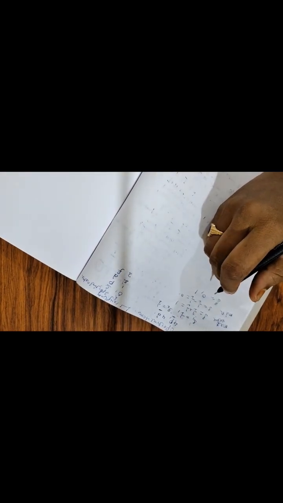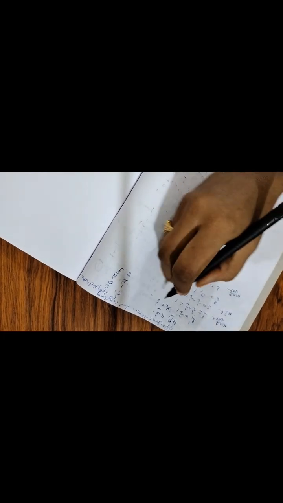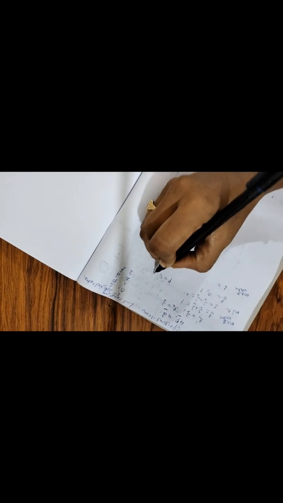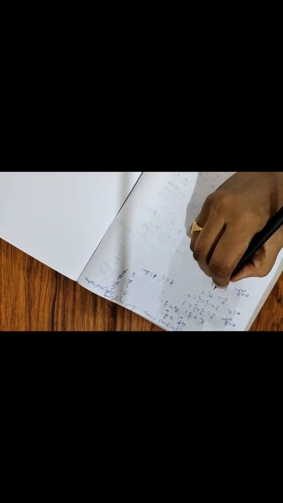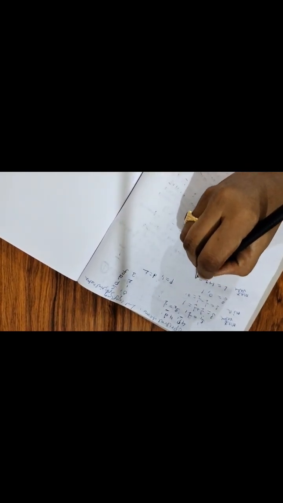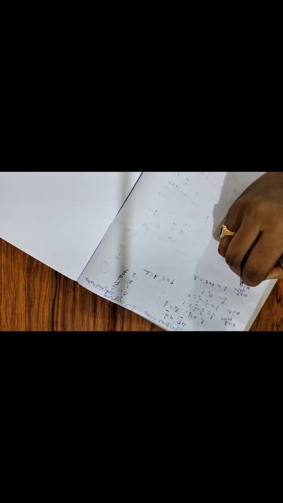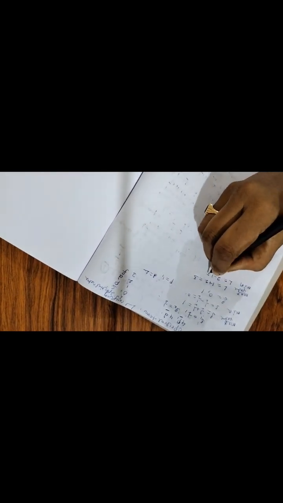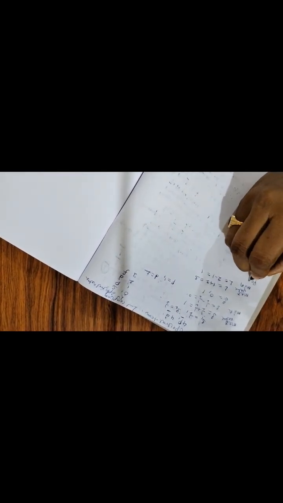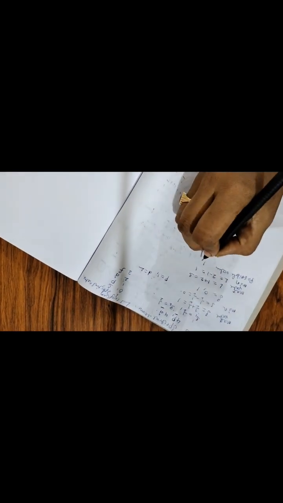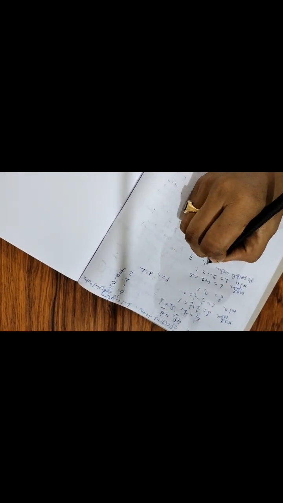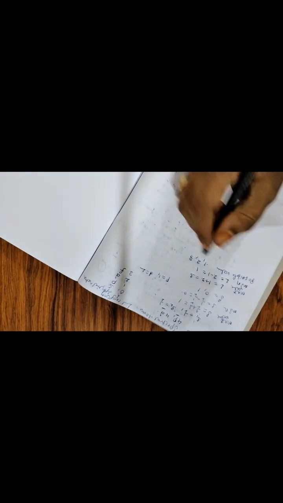So first, the L maximum value. P means 1, D means 2, so 1 plus 2, 3. Now the minimum value, 2 minus 1, 1. So the possible values: 1 is minimum, 3 is maximum, and in between 2. 1, 2, 3 are the possible values.